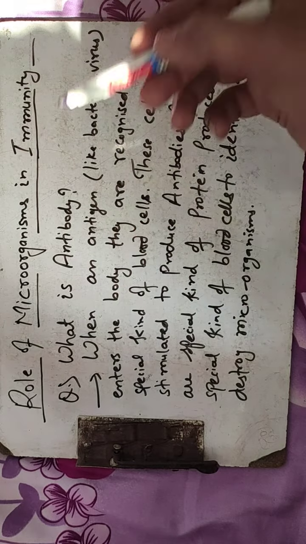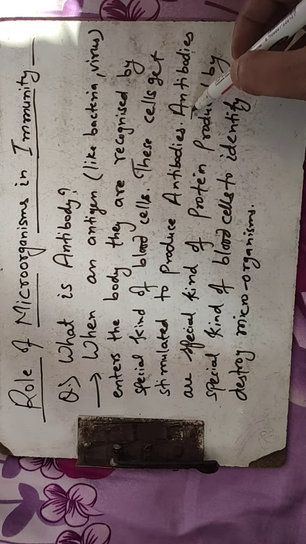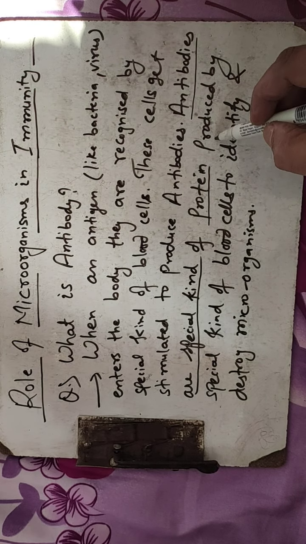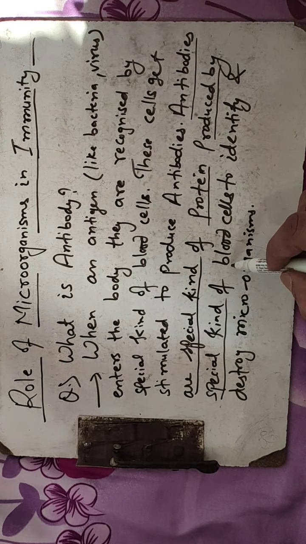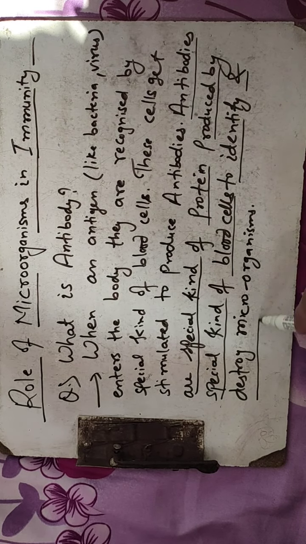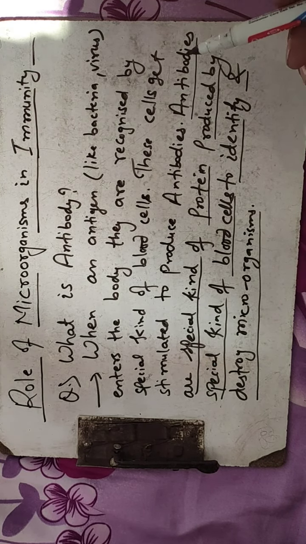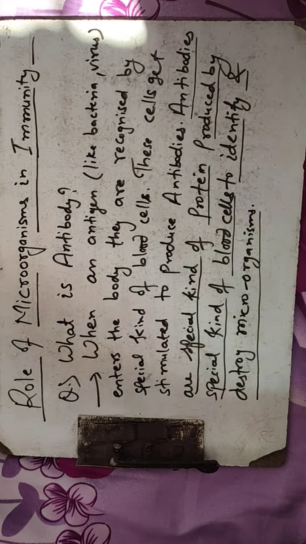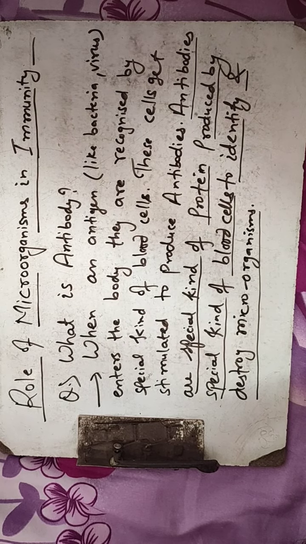So what are antibodies? We can say antibodies are a special kind of proteins produced by a special kind of blood cells to identify and destroy microorganisms. Now my third question is, what is immunity?